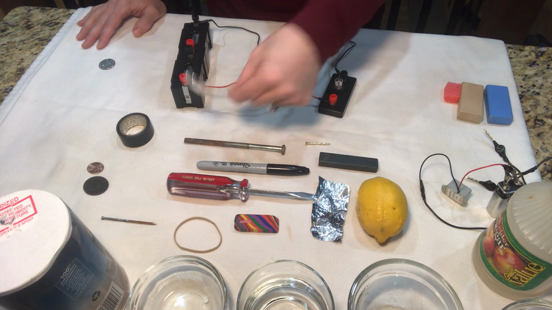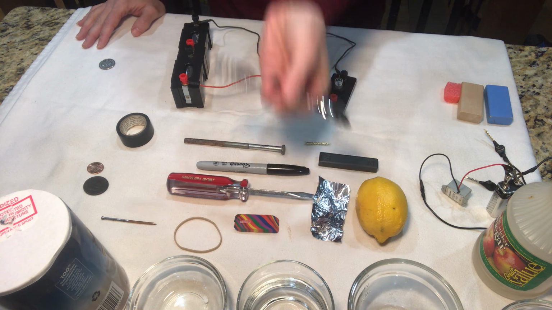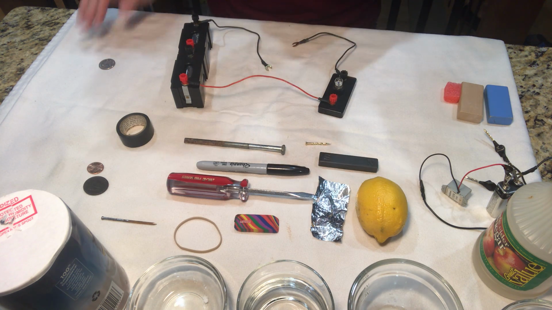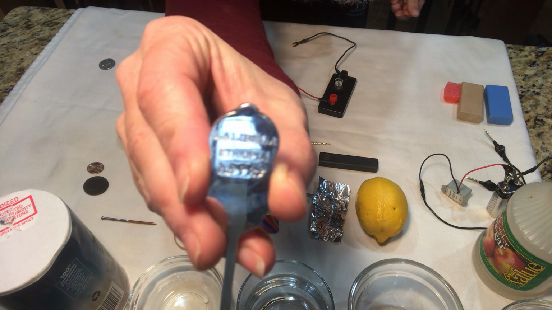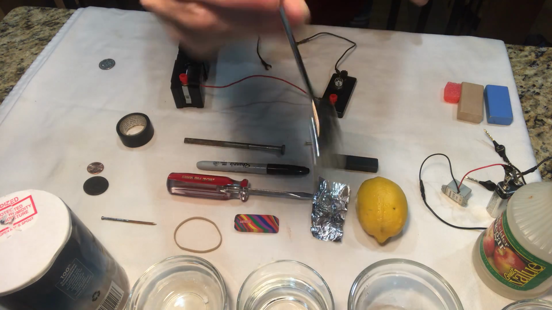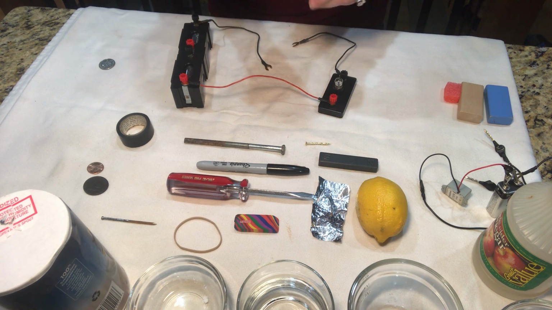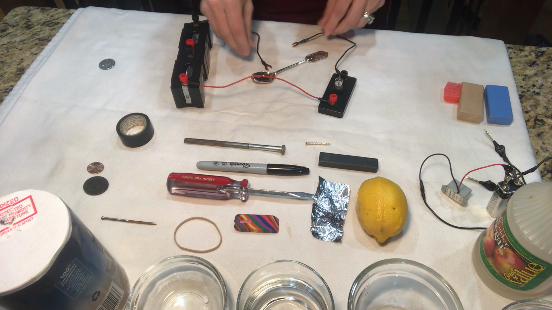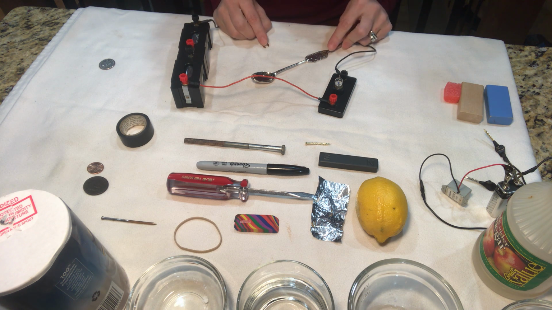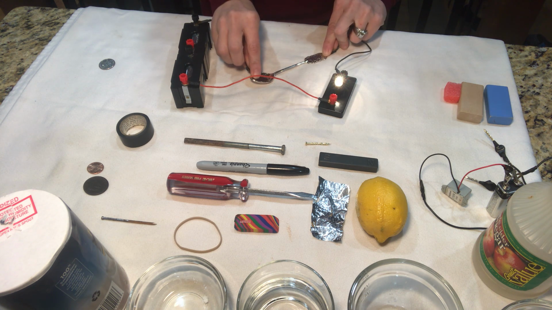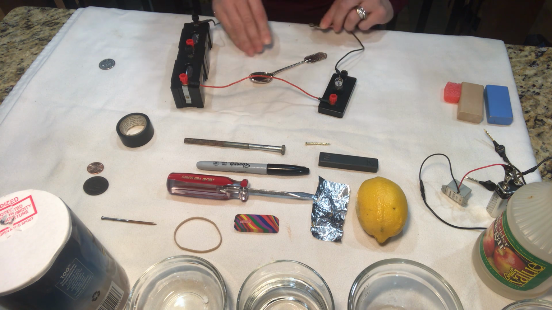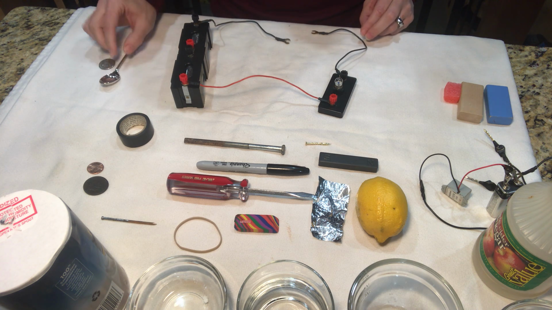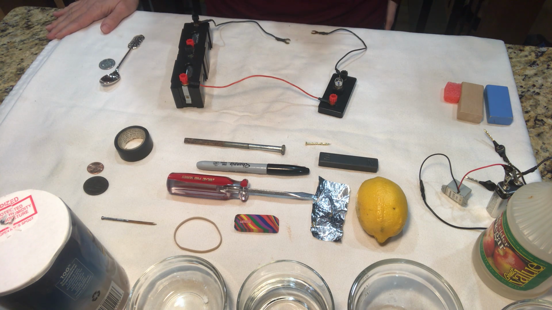How about our spoon? Okay, fancy little spoon, says it's from Ethiopia. Okay, you can maybe see that there. I think I must have got this spoon from my late Aunt Eugenia. So we will see if this one is a conductor. And it is. Our light bulb lights up nice and bright there, so our spoon is a conductor. So we can add this one to our conductor side.